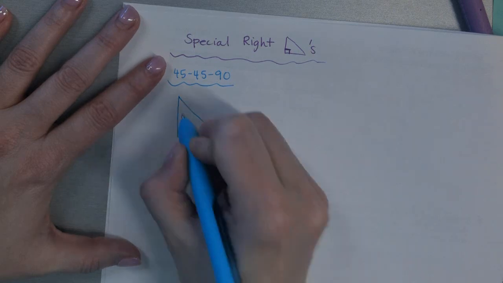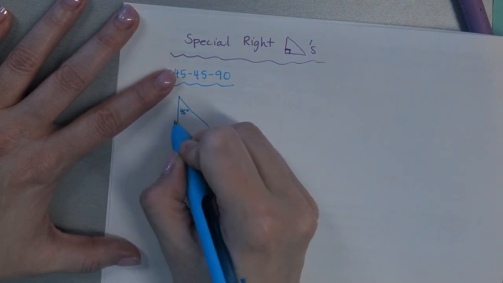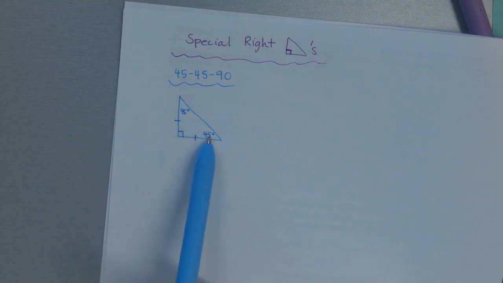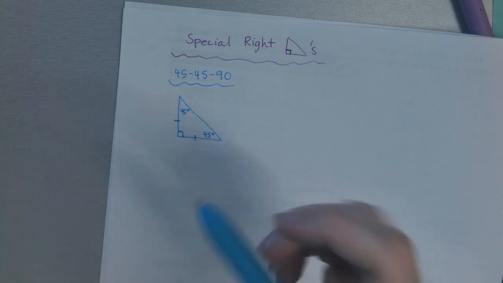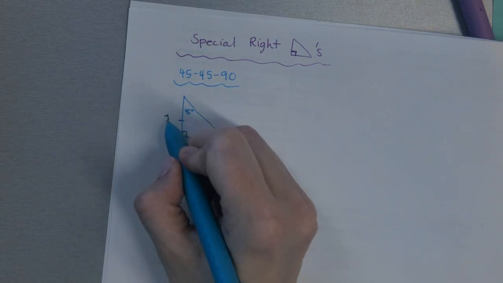Alright, and it sounds like some of you remembered that these 2 are the same length, right? It's because if these 2 angles are the same, the sides across from them have to be the same. It's the Isosceles Triangle theorem, okay? So we are gonna give them a side length. The side lengths here, we're gonna give them the most basic side length, 1 and 1.